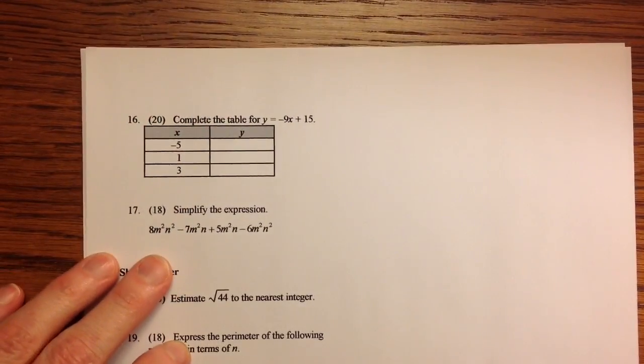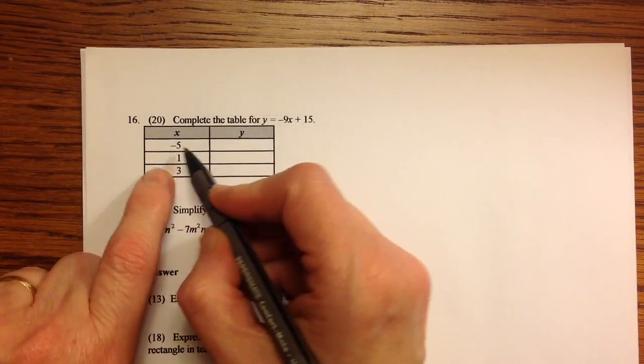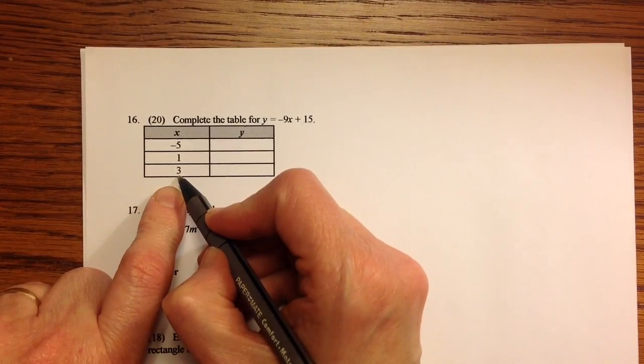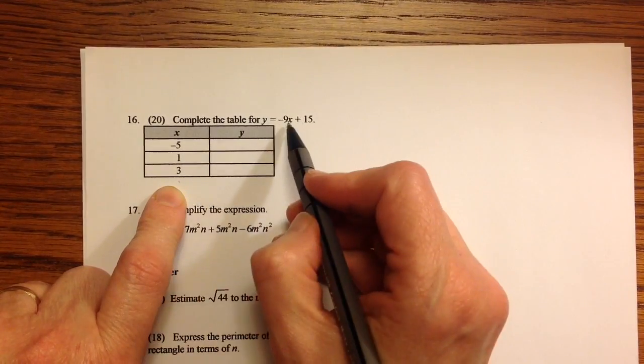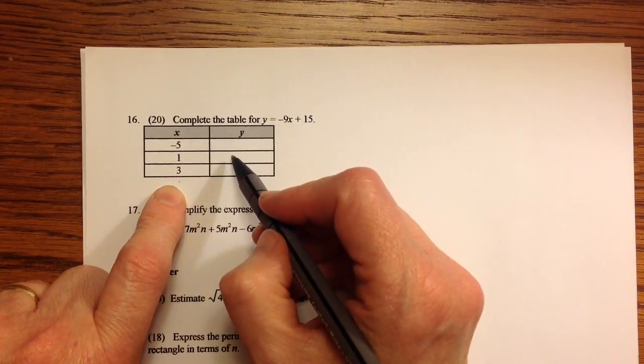Number 16, complete the table for y equals negative 9x plus 15. Well, we have 3 values for x, that's our input, and then we want to know what the y values would be that would come out. These are just ordered pairs is all they're being.